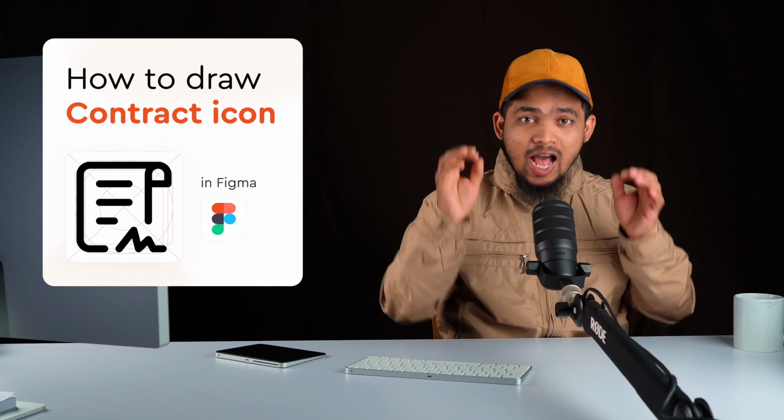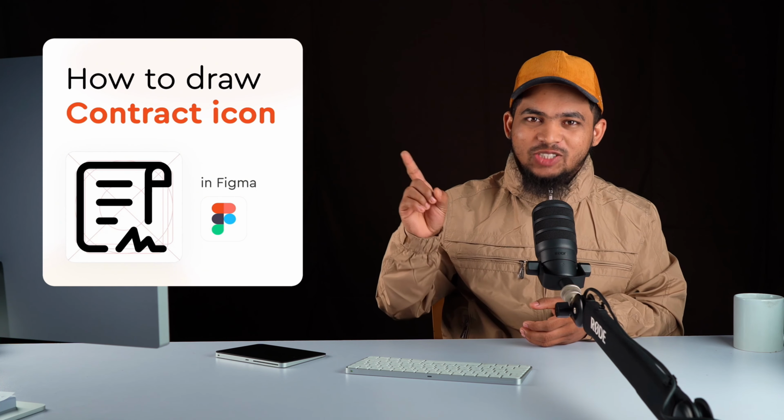Today we will learn how to draw a contract icon in Figma. This one. Let's go.